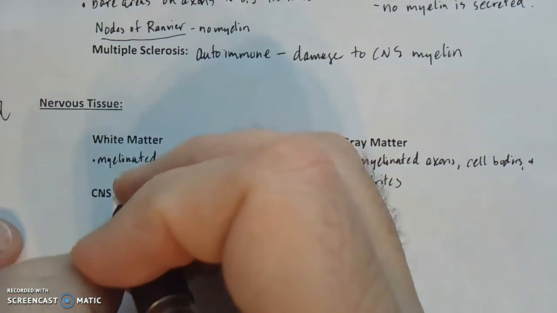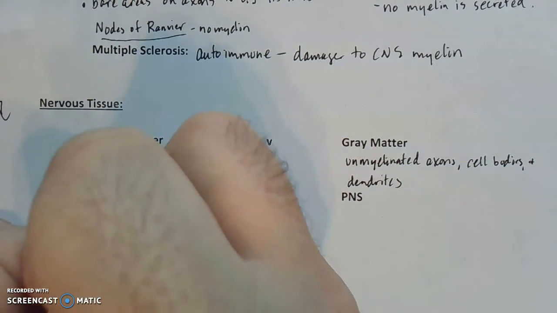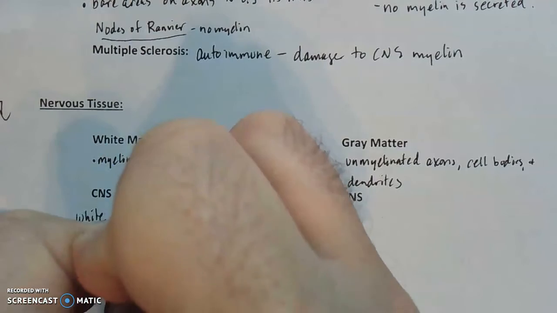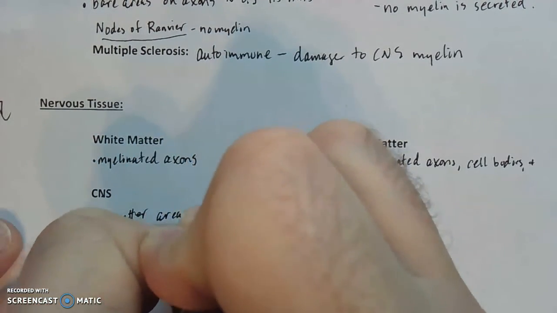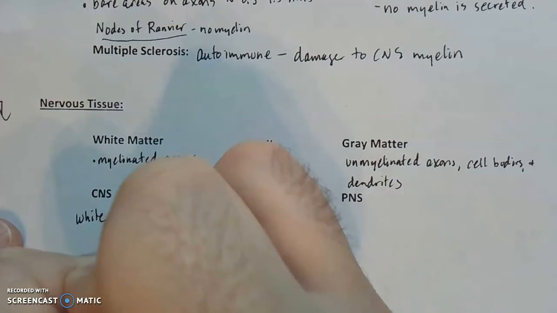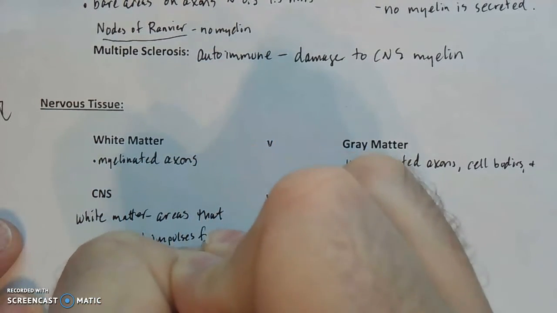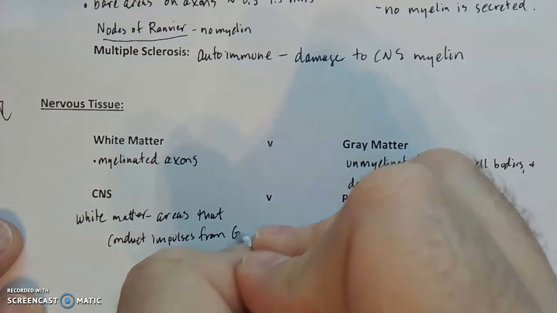In the central nervous system, the white matter are areas that conduct impulses from gray matter.